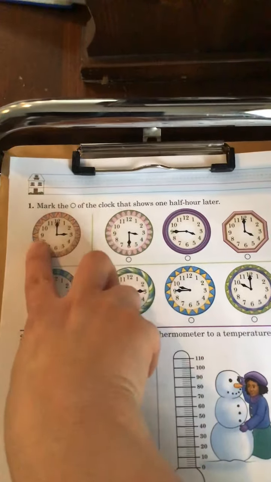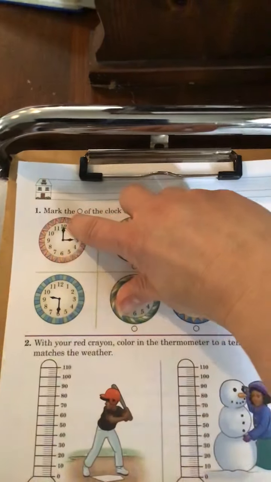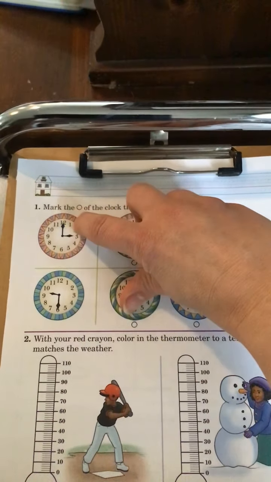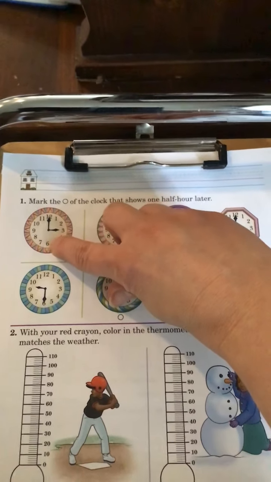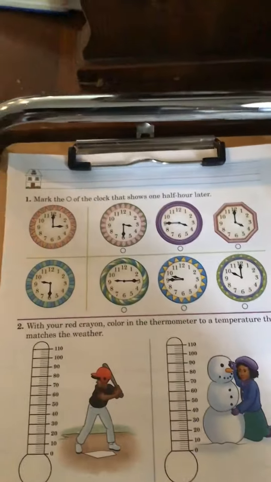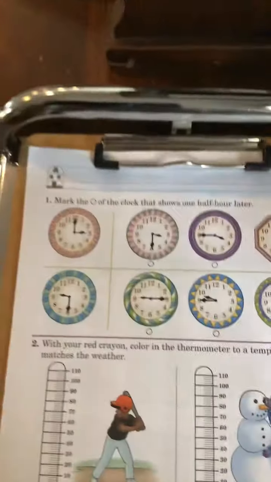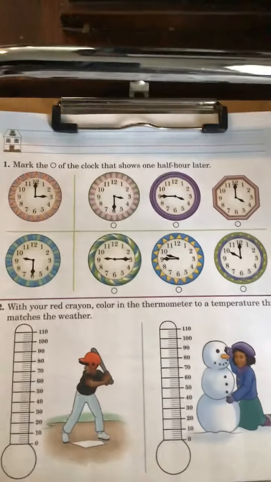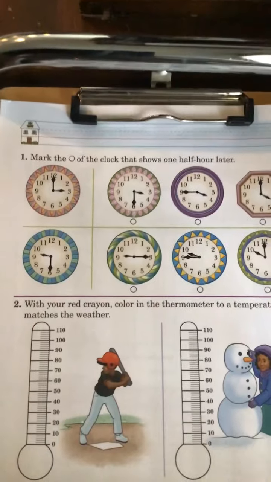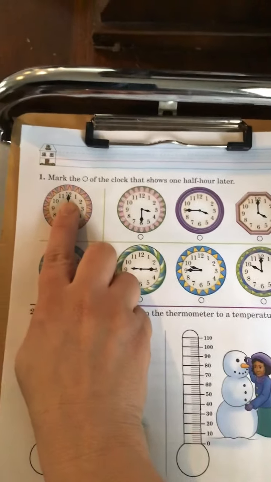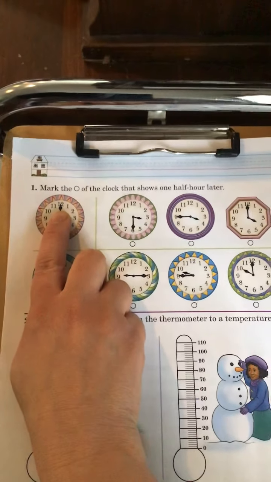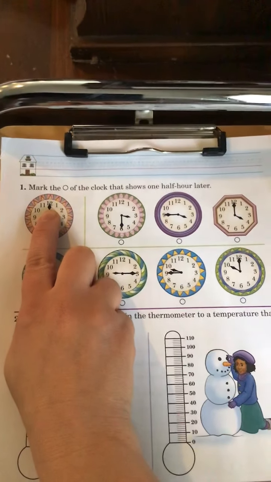Well, if there's 60 minutes in an hour, then half an hour is 5, 10, 15, 20, 25, 30. So we need to know what will the clock read in the next 30 minutes. So let's use our imagination and pretend that this big hand can move 30 minutes.